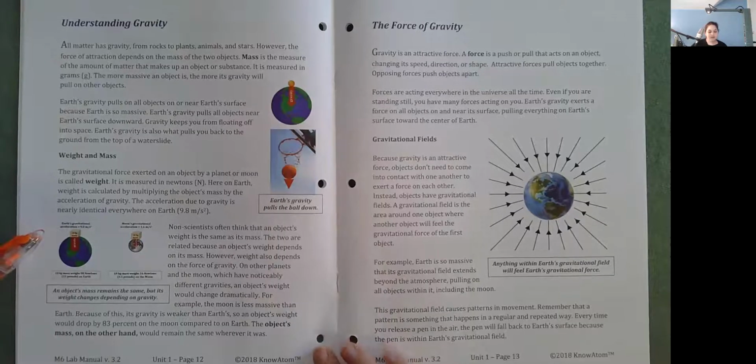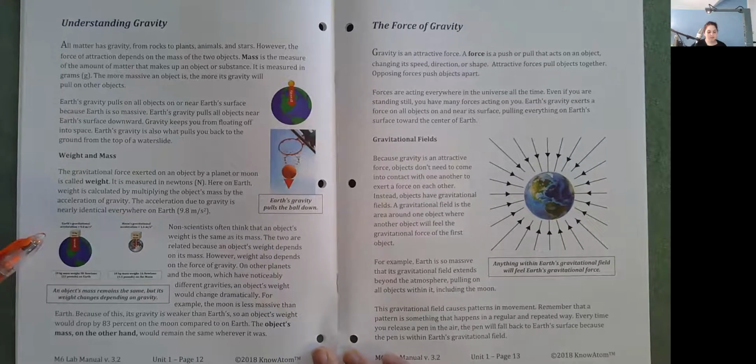Non-scientists often think that an object's weight is the same as its mass. The two are related because an object's weight depends on its mass. However, weight also depends on the force of gravity. On other planets and the moon, which have noticeably different gravities, an object's weight would change dramatically.